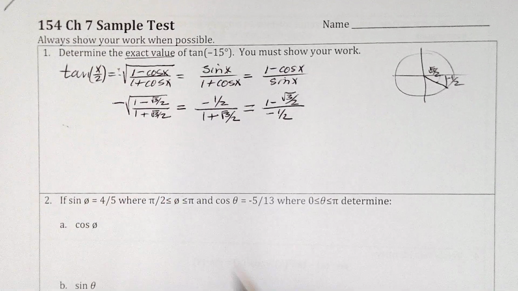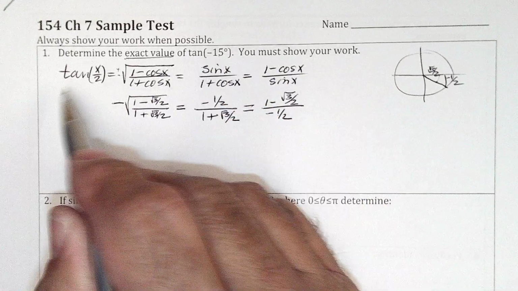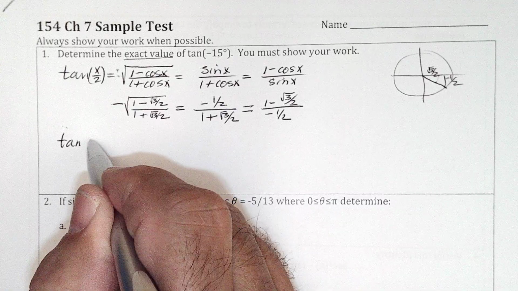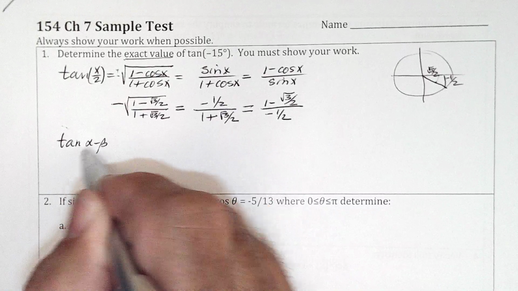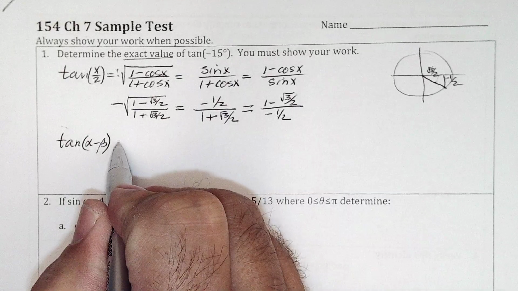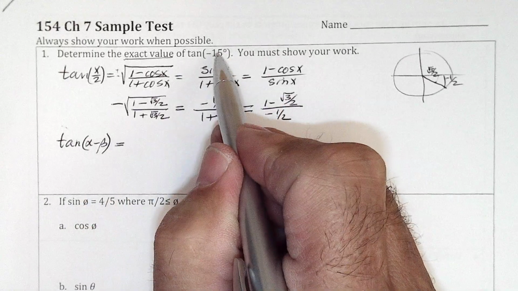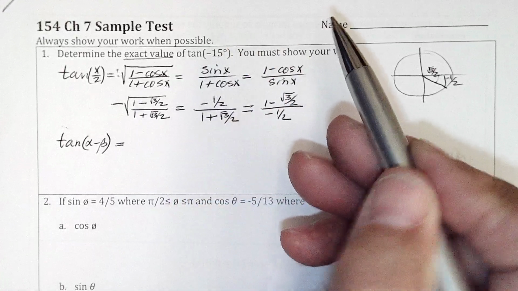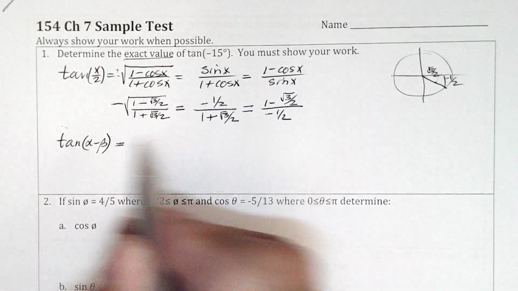We could also get it by using the tangent of a difference. Tangent of alpha minus beta, or alpha plus beta. We might use a sum or difference. I think I'm going to use a difference because I can get 15 by doing 45 minus 30, or 60 minus 45, or a bunch of different ones.